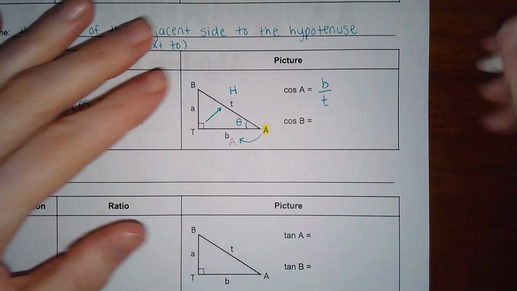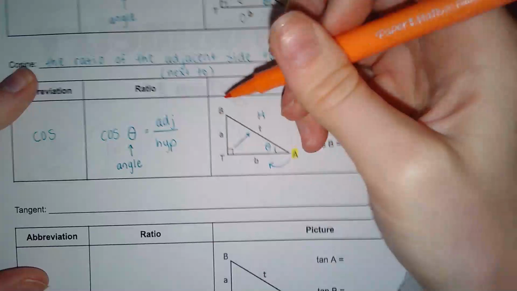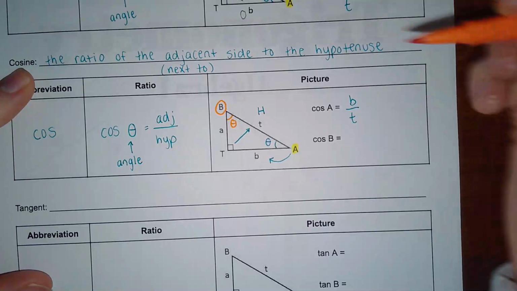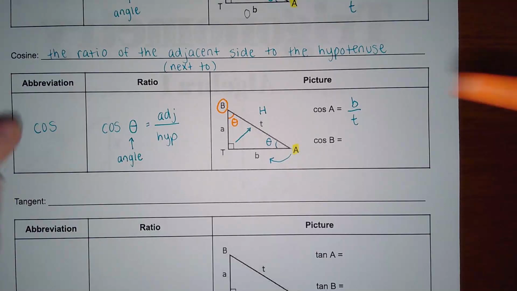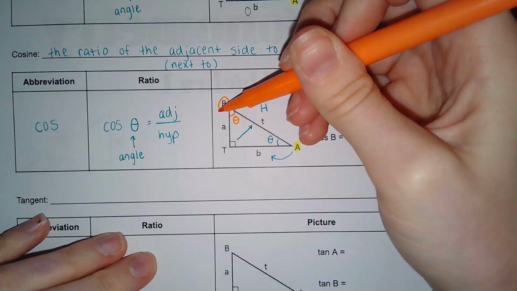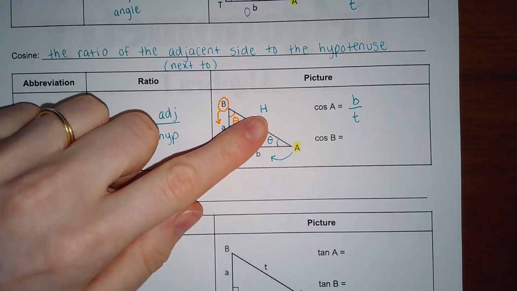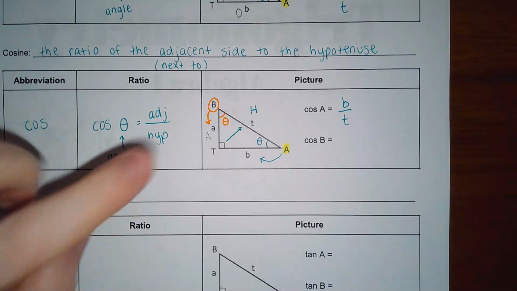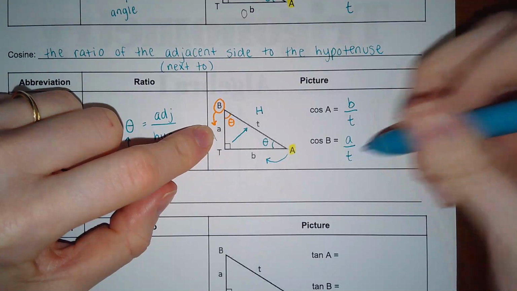And we'll do the same thing for our other angle. So angle B, I'm now going to think of angle B as theta. Again, if we want adjacent over hypotenuse, adjacent is next to. So that's going to be this side. Again, it's not the hypotenuse because we've already claimed that as the hypotenuse. So this would be my adjacent side. So if we did adjacent over hypotenuse, that would be A over T.